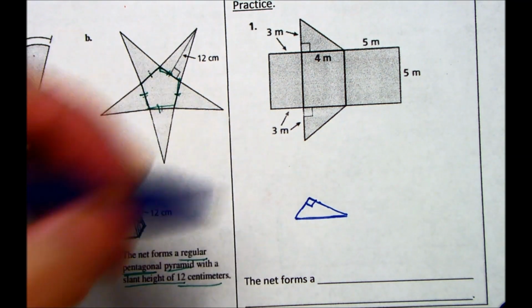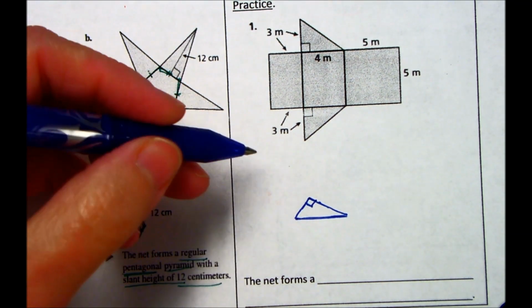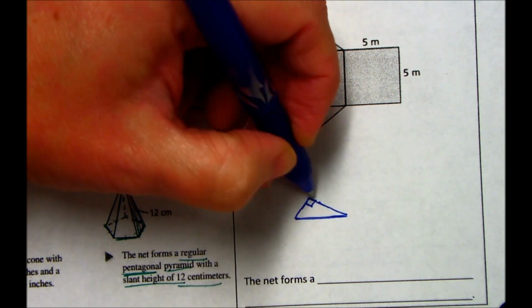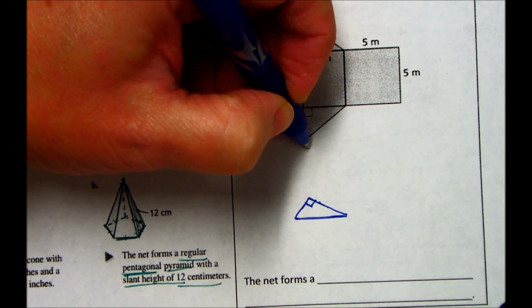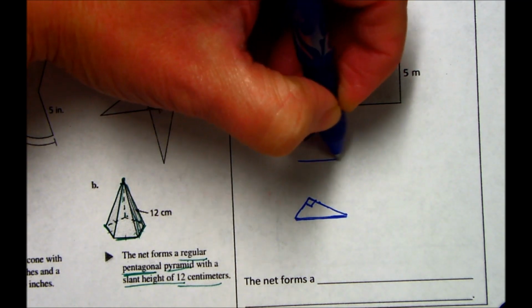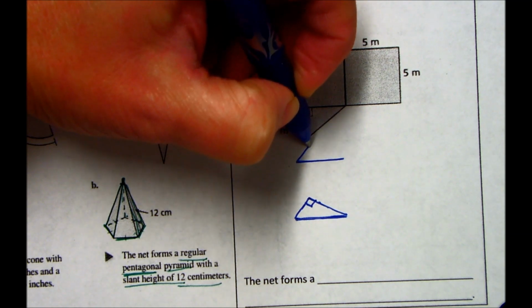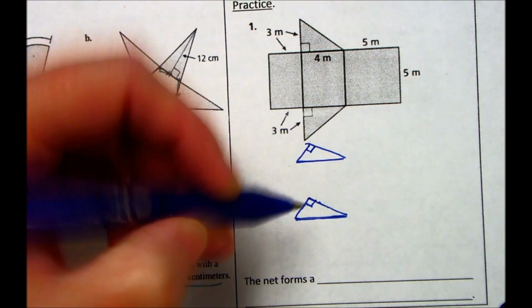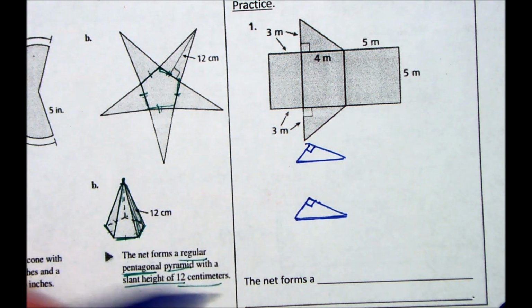And then because it is a prism, I'm going to have another triangle that is the same. So this horizontal line, I'm going to draw another horizontal line and then make my triangle again look kind of 3-dimensional. But I want it to be right above the other one. So I'm going to have my 2 congruent triangles right above each other.